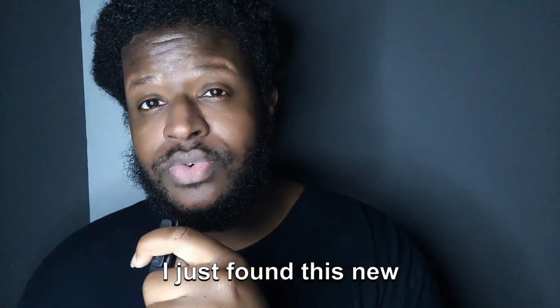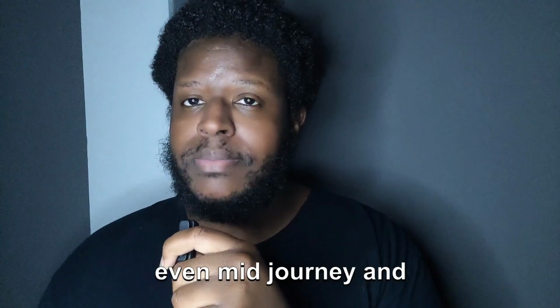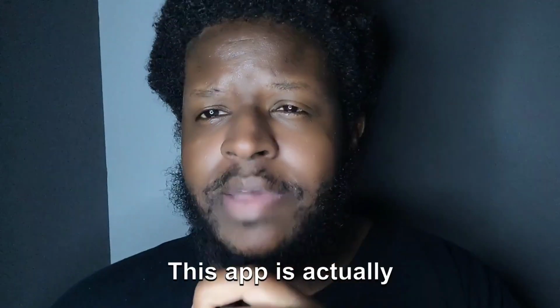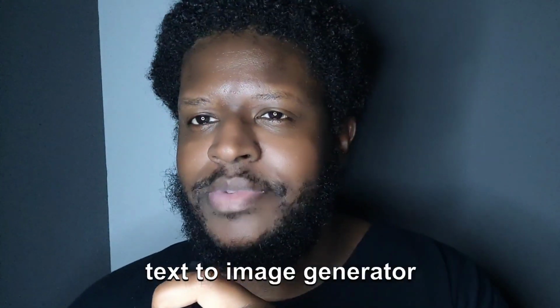I just found this new text to image generator that may be better than even Midjourney. And guess what? It's free. Impossible! This app is actually inside CapCut, which just released its new text to image generator.